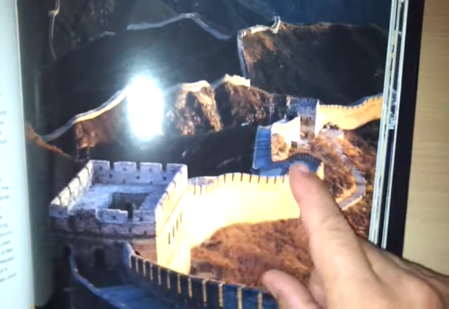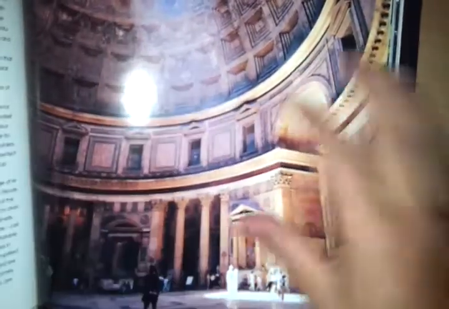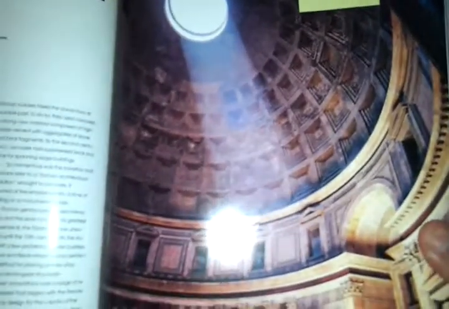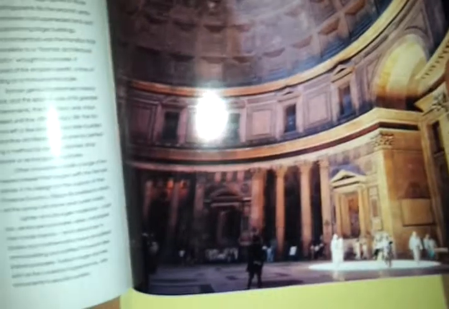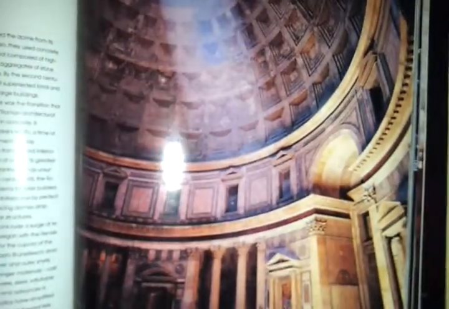The Great Wall of China you'll recognise, I'm sure. Further on a little bit, we'll move across onto, again, the Romans. The Romans were brilliant people in lots of ways, engineers. This building that you can see over here is called the Pantheon.